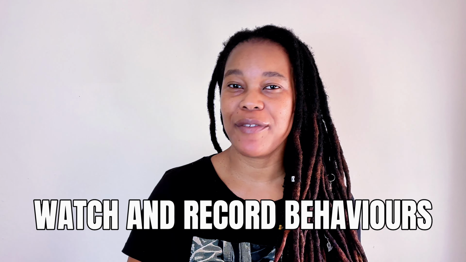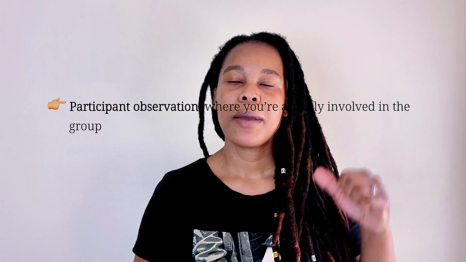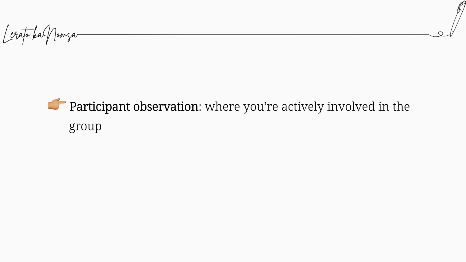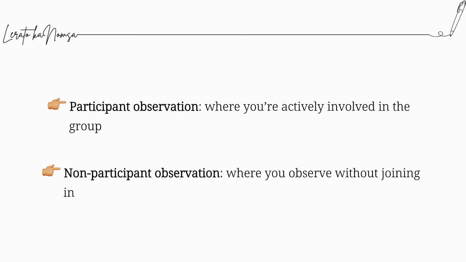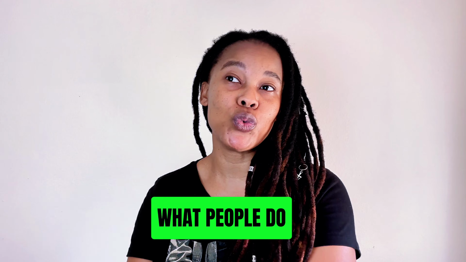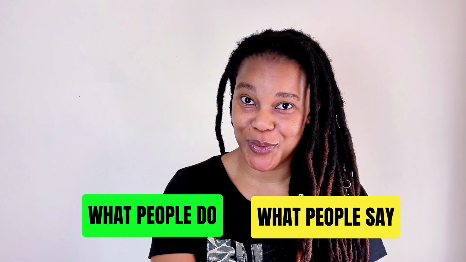Another classic method is observation. Here you watch and record behaviors in a natural setting. There are two types of observation: participant observation, where you are actively involved in the group, and non-participant observation, where you observe without joining in. The strength of observation is that you get to see what people do as opposed to what they say they do, because sometimes actions can reveal things that words tend to hide.